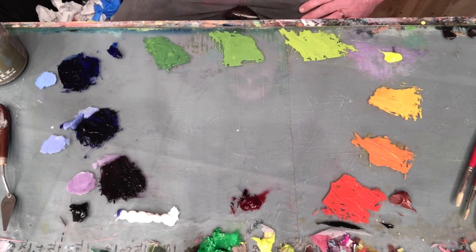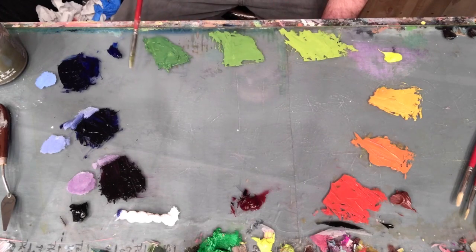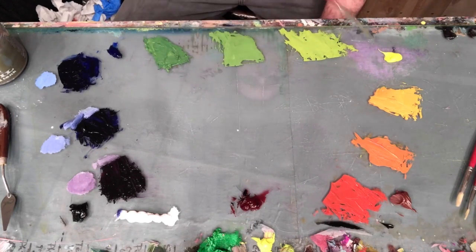So what I have here is a color wheel I already pre-mixed, just so that things move a little faster for this video. And what we're going to be talking about is the basic color families. The first main color family group is what's known as your primary colors. That's going to be red, yellow, and blue. These are the colors that you can't mix to get to. They are our main primary colors.